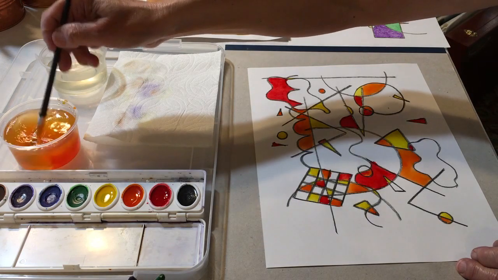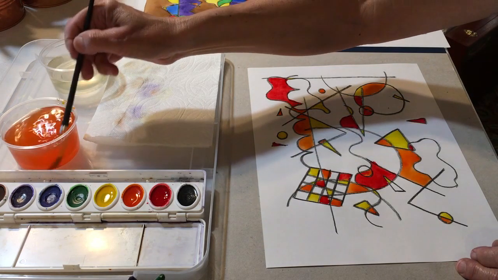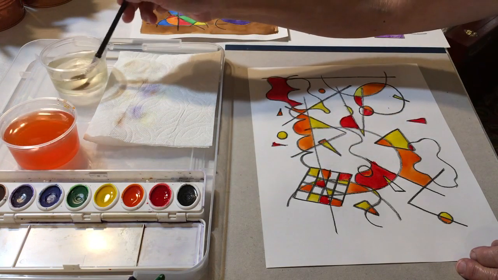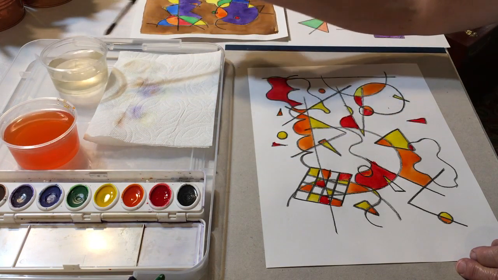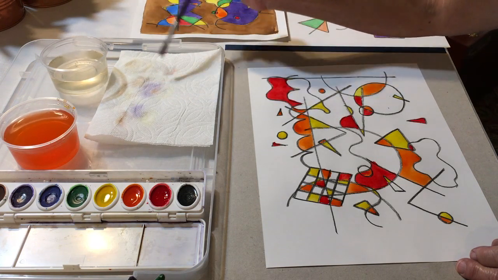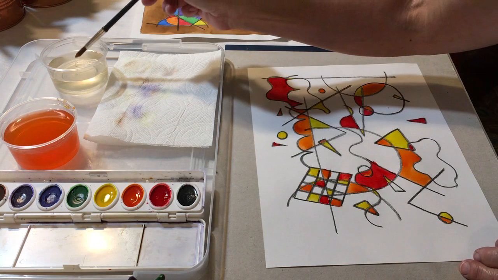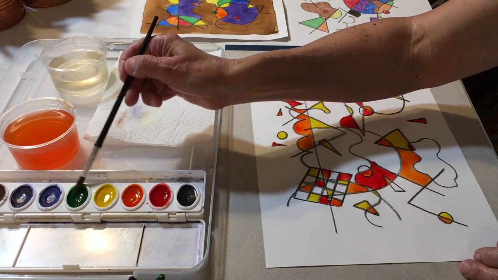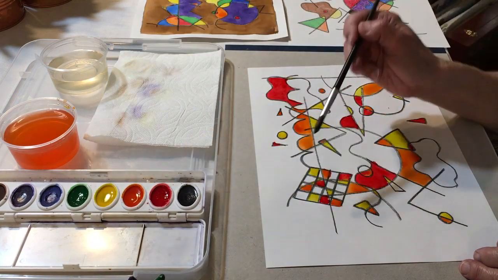And then I'm going to rinse my brush round and round and round, and into the clean water, round and round and round. Touch it to the paper towel. I don't see any red coming out, so I know it's clean. And now I'm going to go into the green. Let's go into the green. Round and round and round in the green.